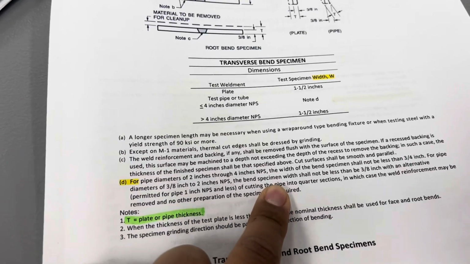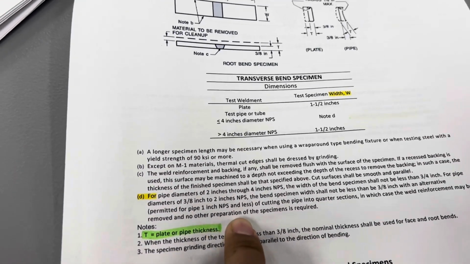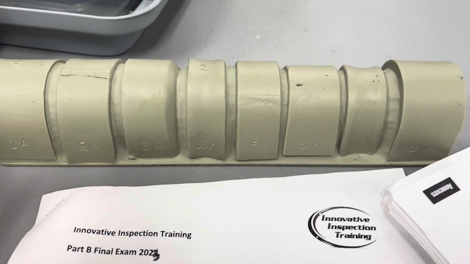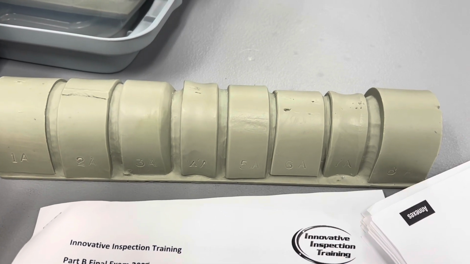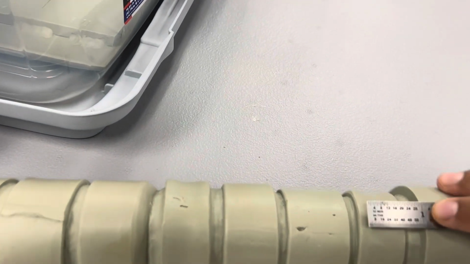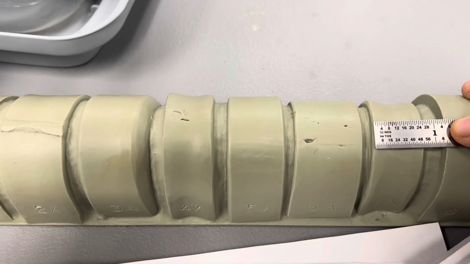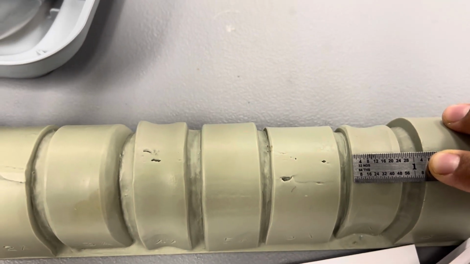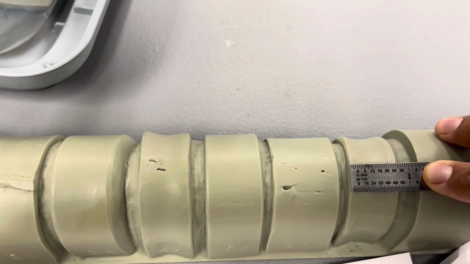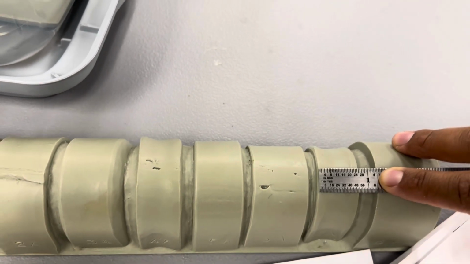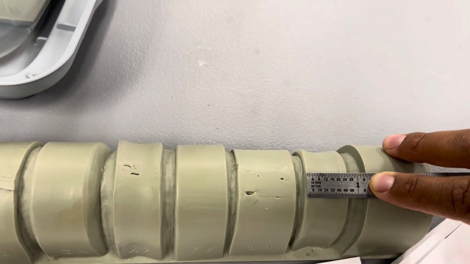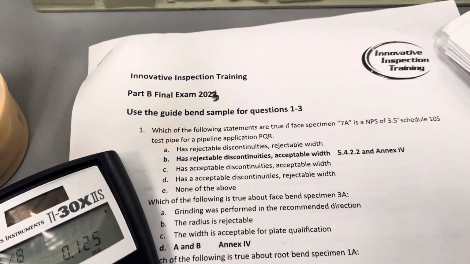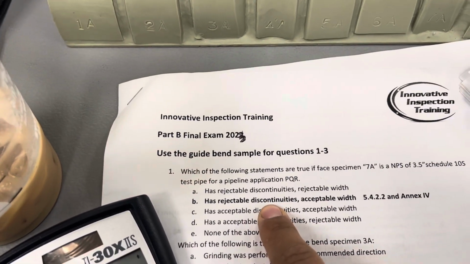Not us. So let's measure our bent specimen. 3/4 is 24/32, I believe. It's a little bit bigger than 24/32. So the width is bigger than 3/4. Therefore, the width is good. The discontinuity was no good, but the width was good.